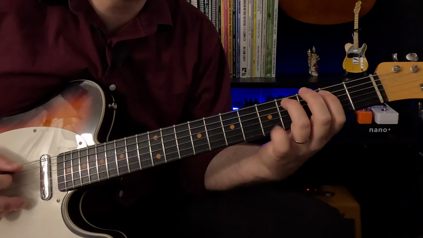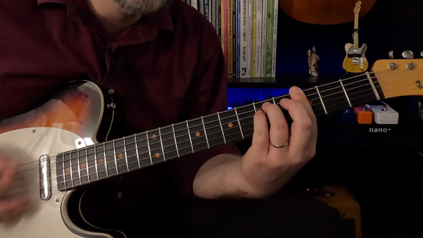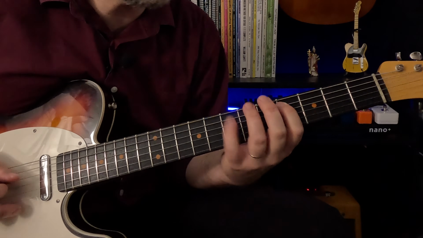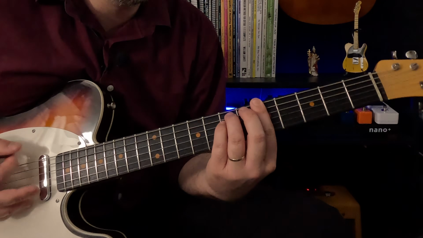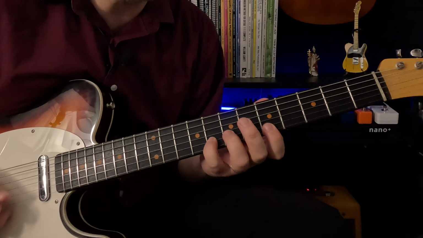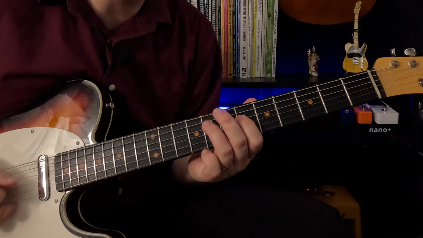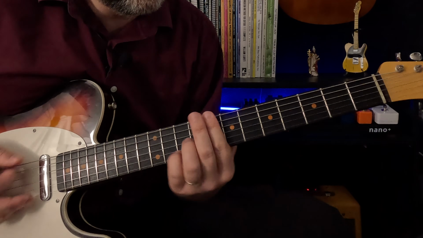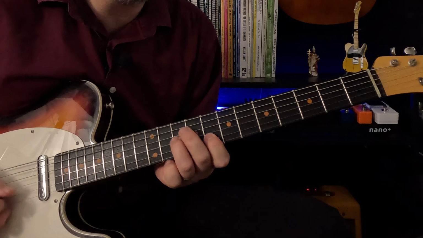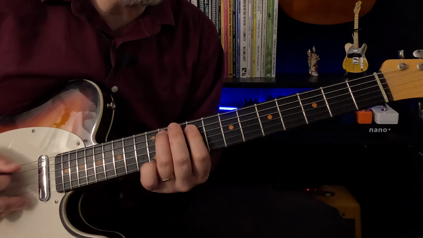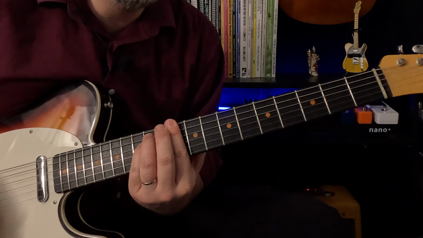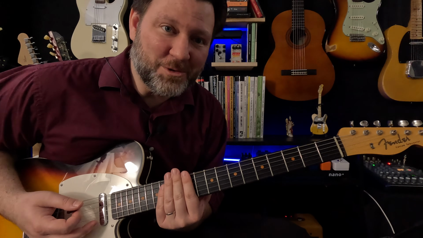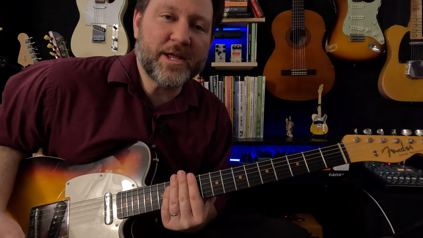F sharp minor pentatonic, G minor pentatonic, A flat minor pentatonic, A minor pentatonic, just like we were just discussing, B flat minor pentatonic, B minor pentatonic, C minor pentatonic, C sharp minor pentatonic, or D flat, D minor pentatonic. Pretty cool, huh? So you now know 24 scales.